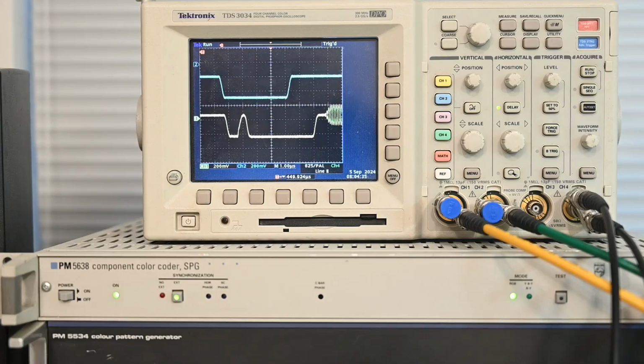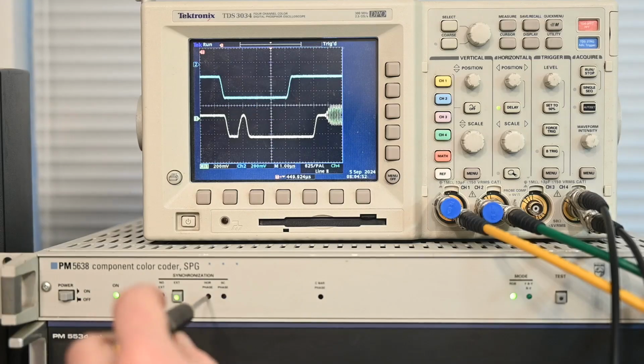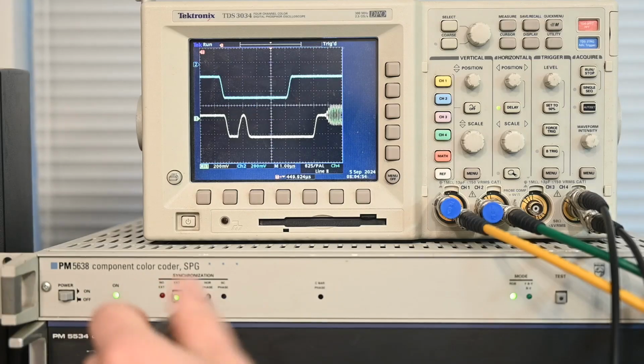There's a number of different ways that we can sort this out. We could take an extra burst output from the SPG and apply an offset to it. We could tweak the horizontal timings in the AJA control software. But the most convenient and arguably correct way to sort this out is to just jam a screwdriver in the horizontal phase pot on the front of the color coder and just tweak it.